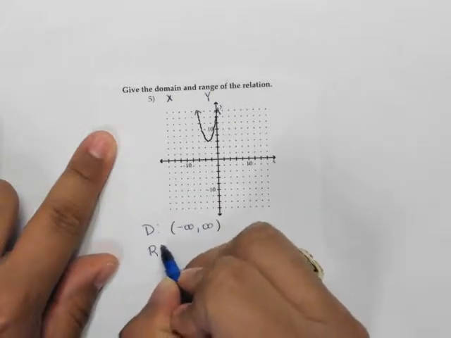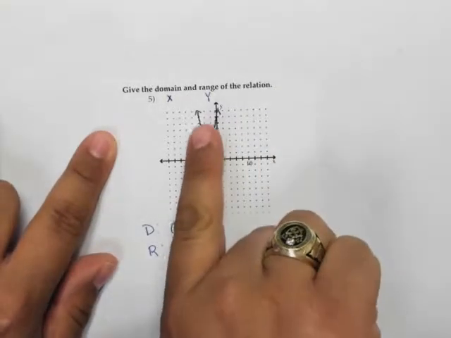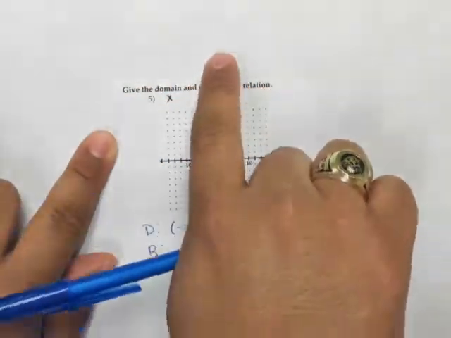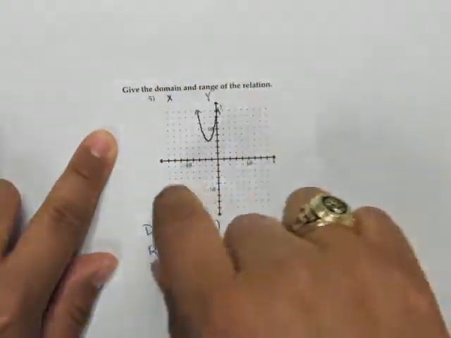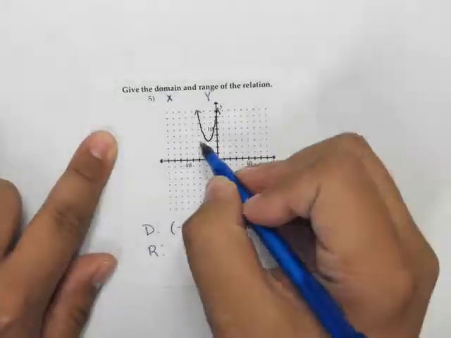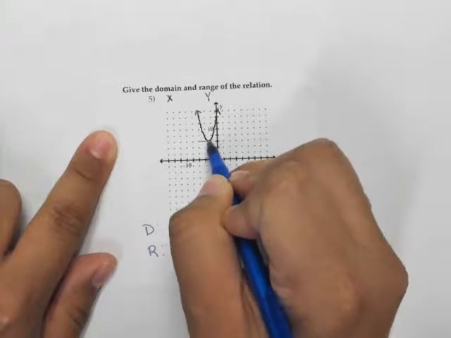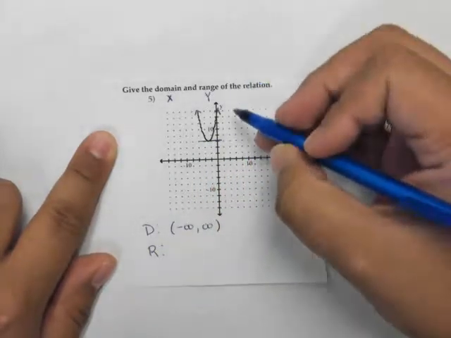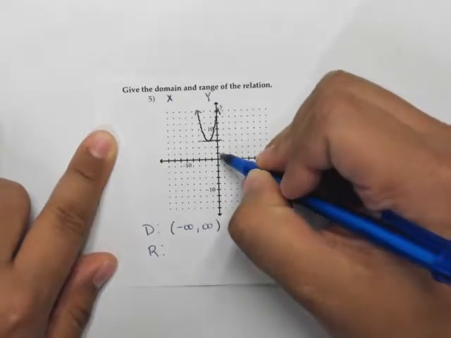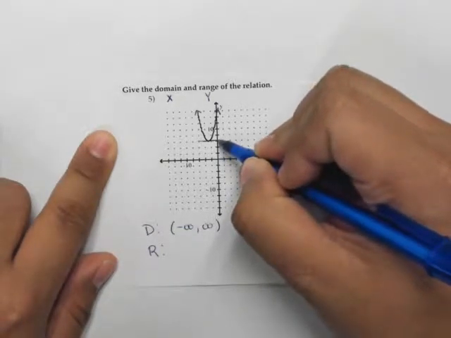The range, however, is a little bit different. We know that it goes all the way up this way, so surely it goes to infinity, it doesn't hit infinity. This one goes off to infinity. But as far as the y values are concerned, it actually has a bottoming out point. So I would say here that it bottoms out at, this is 0, 2, 4, 6.